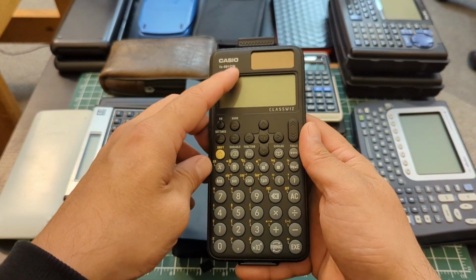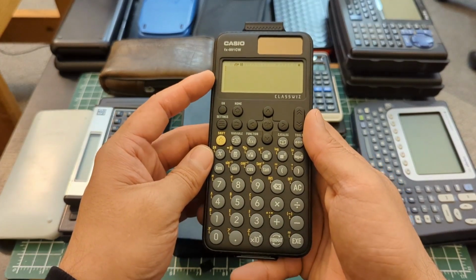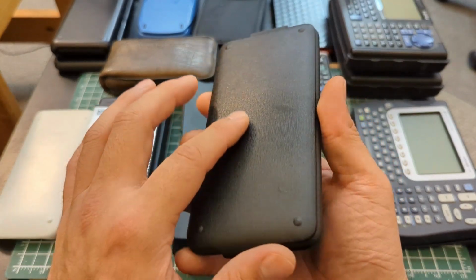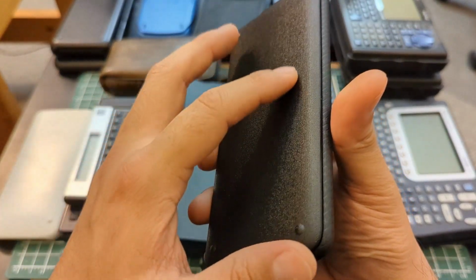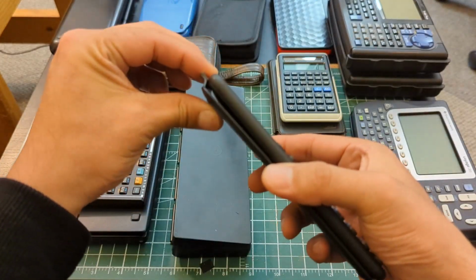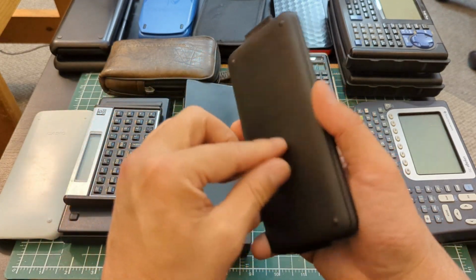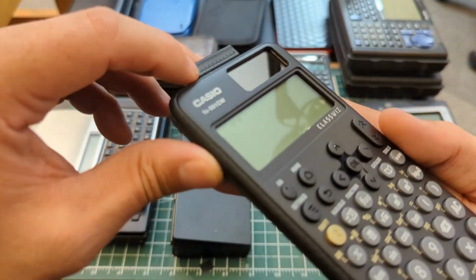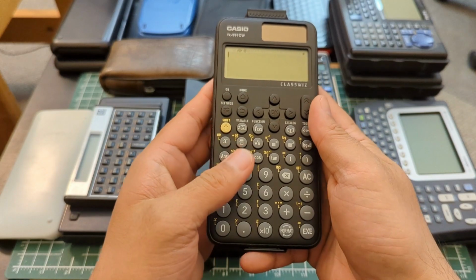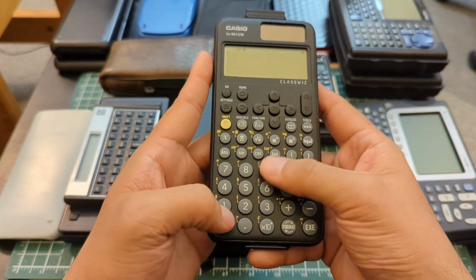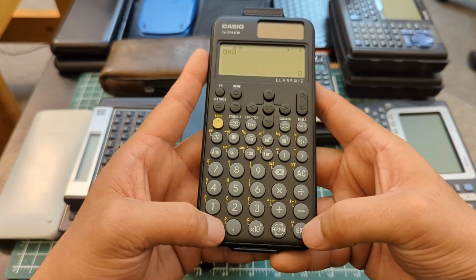So this is the 991CW. This is brand new. Their newest scientific calculator. And you can see instead of the carbon fiber, it's got this kind of faux fabric texture, and it's got this clip style hard case cover. And if you look, it's got this pretend stitching up here. So it's supposed to be like leather or something, or cloth. But it's just plastic. 0 times 0, 0.